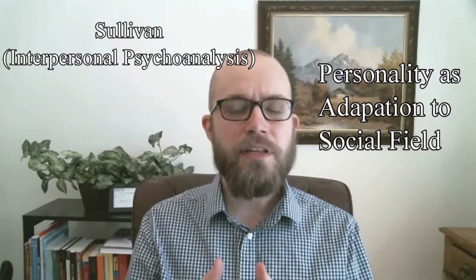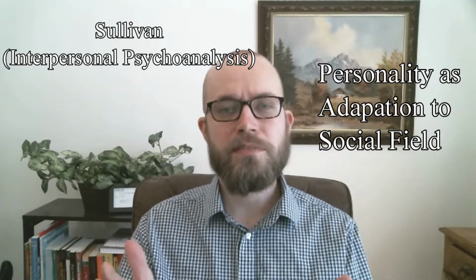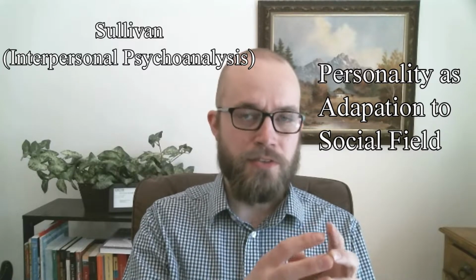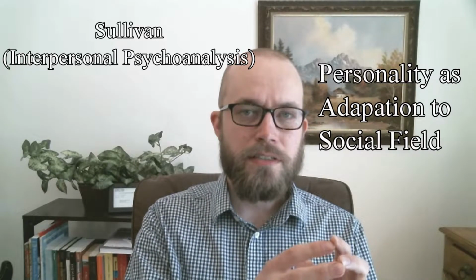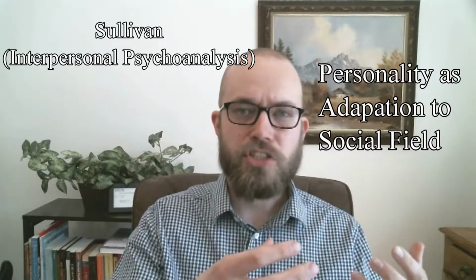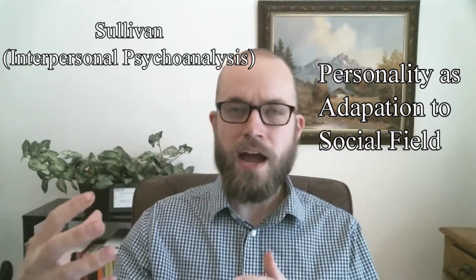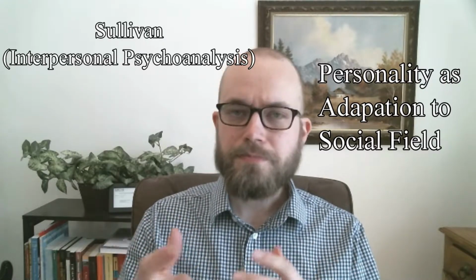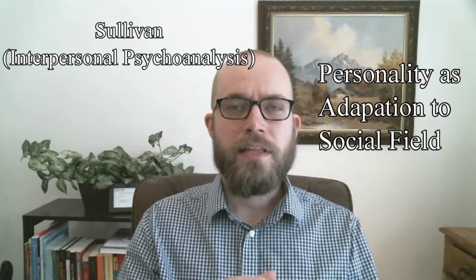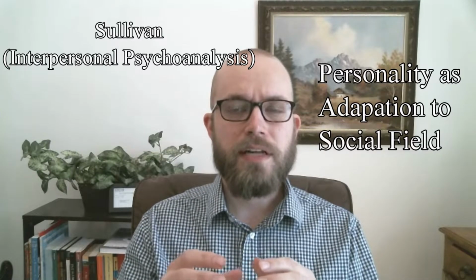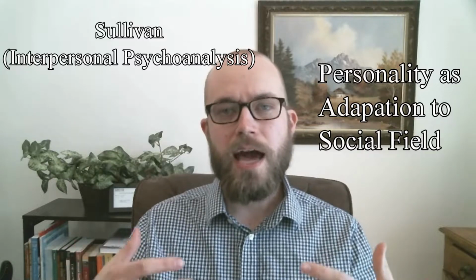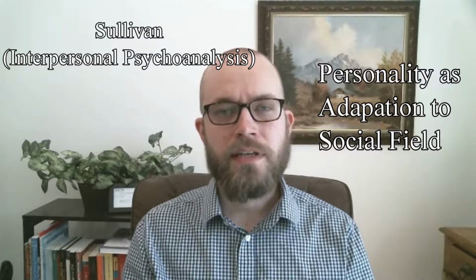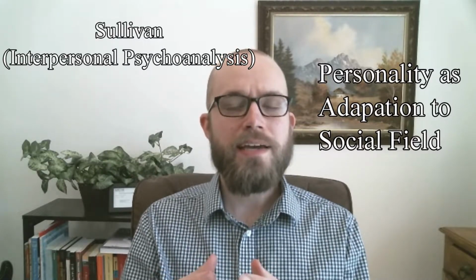And that is really the only way to think about the nature of personality. To try to think about personality as something separate that is informed by our particular genes and then comes to interact with the social environment is erroneous for Sullivan. That we need to think of the personality as a response and an adaptation to the interpersonal field, and that this is simply the way we are designed.